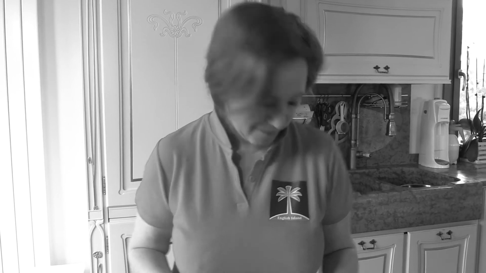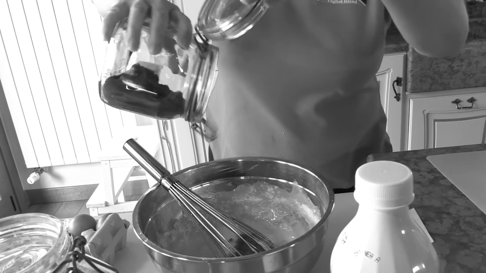Oh no! A color blackout! Oh, not now. All right, let's finish the cake, okay? We need chocolate powder. Which one is chocolate powder? Chocolate powder is brown. Which one is brown? Let's try this one. Stir.